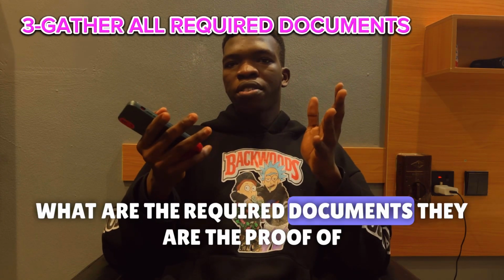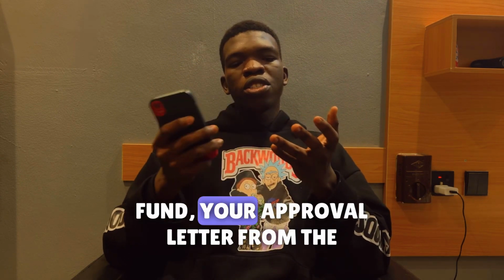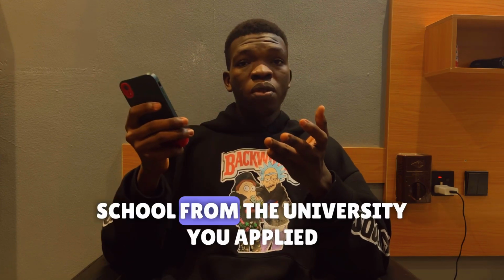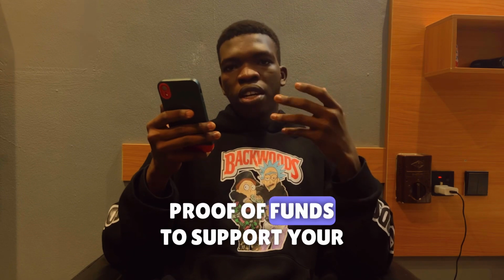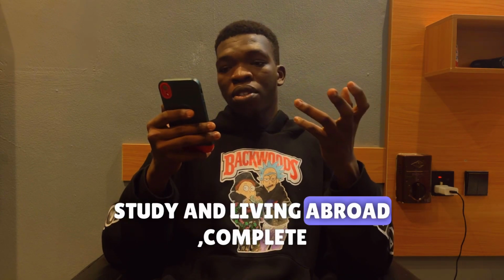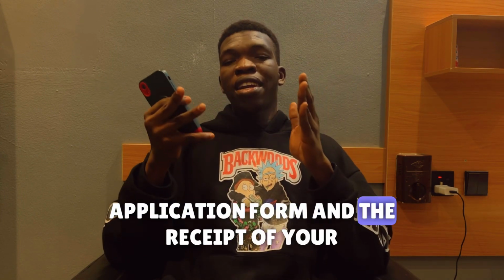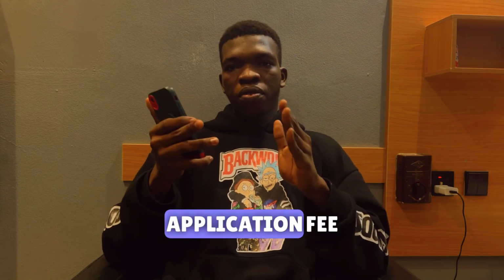Next step is to gather required documents. So what are the required documents? They are your proof of fund, your approval letter from the school, from the university you applied to, the acceptance letter. You need to have the proof of fund to support your study and living abroad, a complete application form, and the receipt of your application fee.